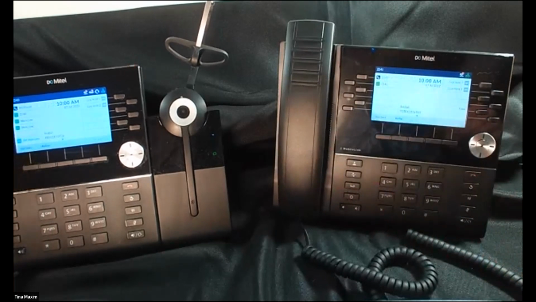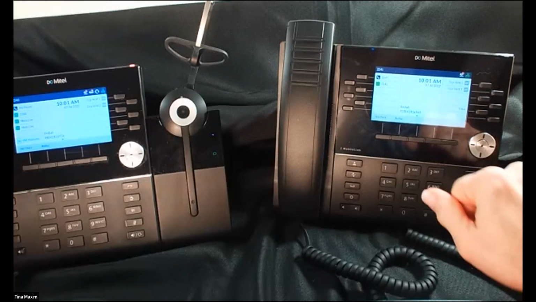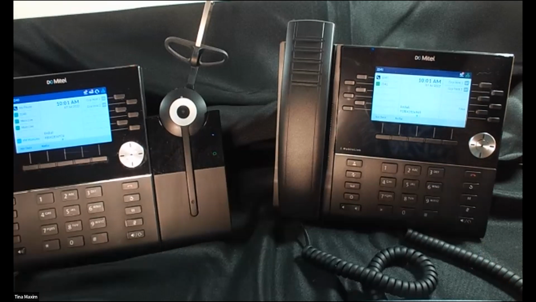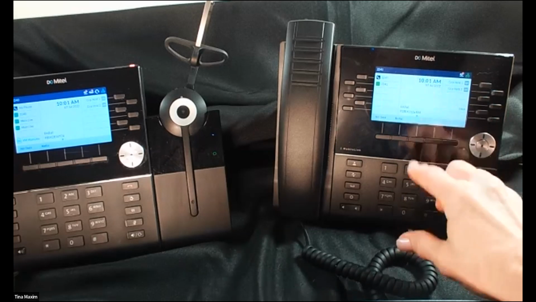Now, the next thing that we're going to talk about from the conference calls is programming a speed dial. If you need to program a speed dial, which you should, you have plenty of blank buttons on the phone. I have one already programmed up here for you. But to program a speed dial is very simple. All you're going to do is hold down the key. So it just has to be a blank key, one that we haven't programmed.